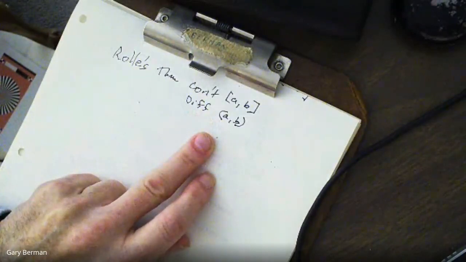And there's a very specific reason, which I'm going to show you an example once we do the theorem.